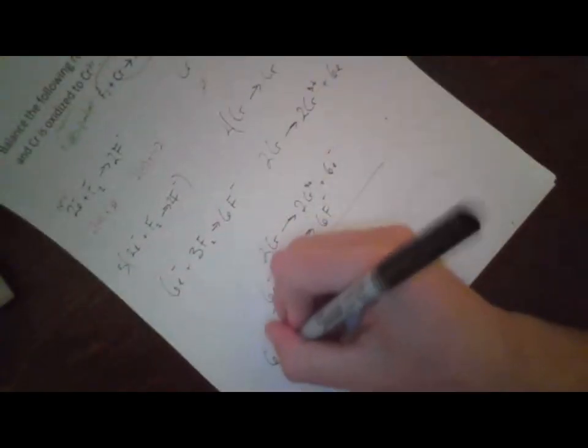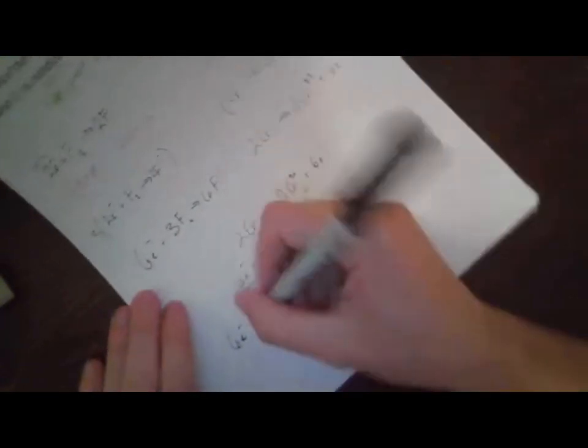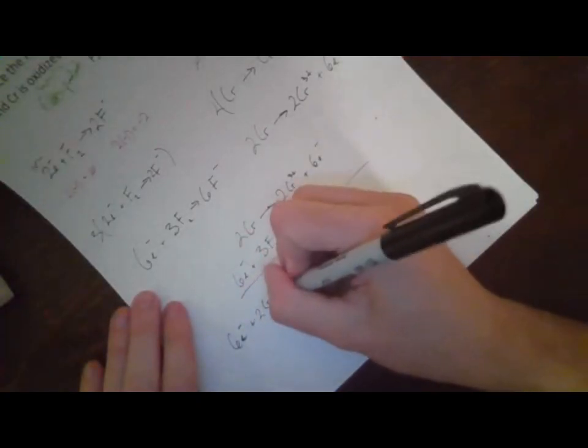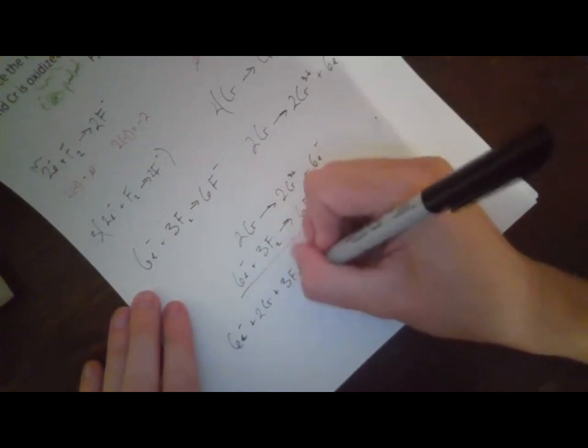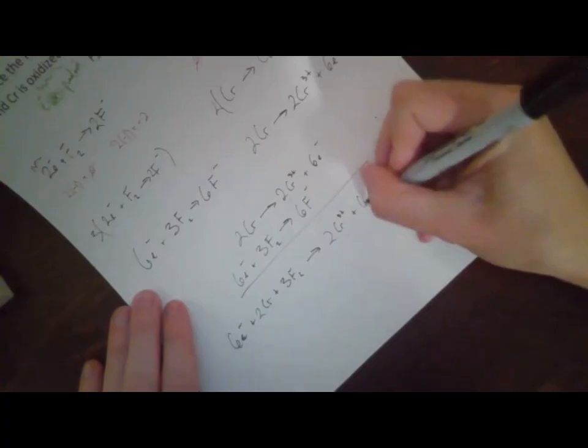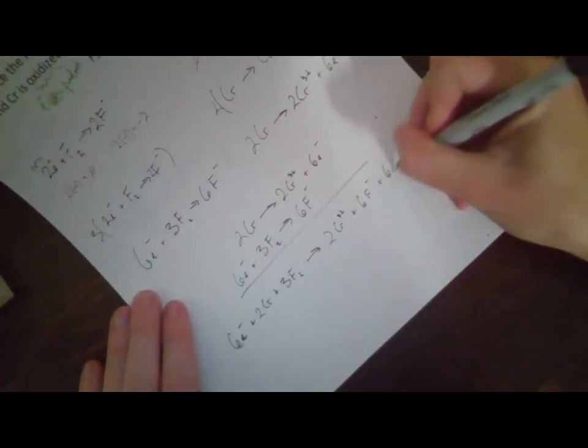And then we're going to add these together, how we've added reactions before. I have the 6 electrons plus 2 chromium plus 3 F2 becomes the 2 chromium ions plus the 6 fluorides plus the 6 electrons.